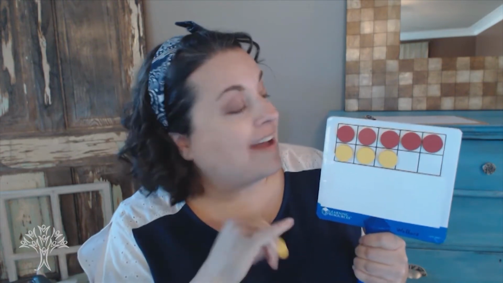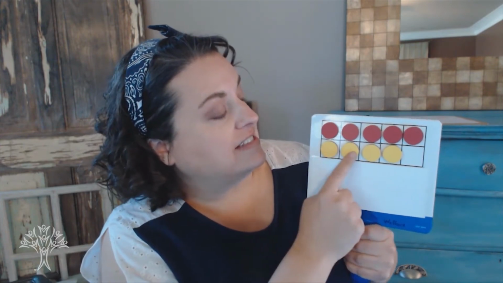We're building our numbers by adding 1 more. If I have 8 and I add 1 more, how many would I have? Let's check. 5, 6, 7, 8, 9. Nice job, kindergartners.